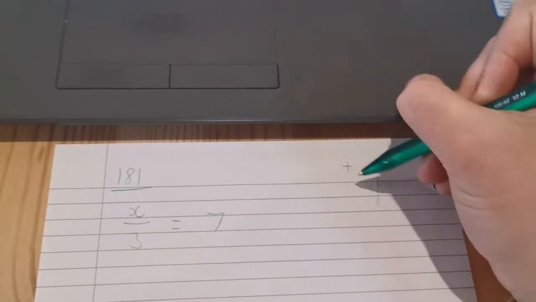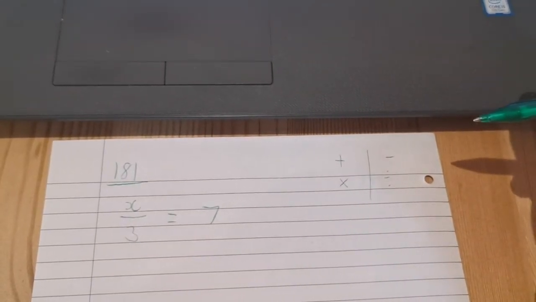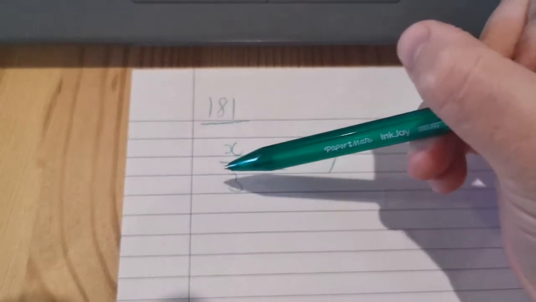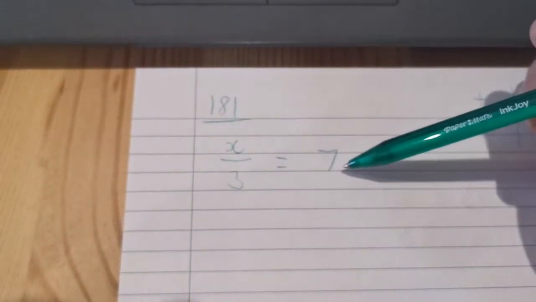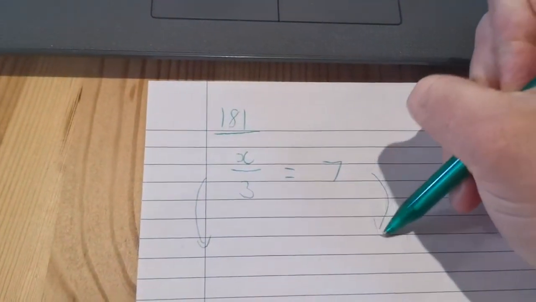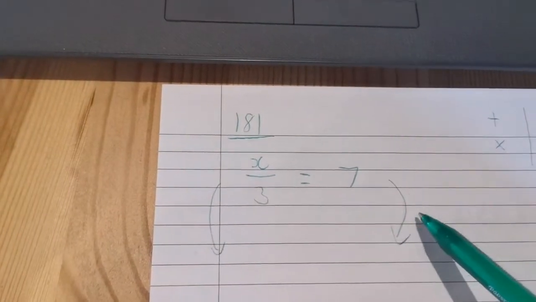Plus and minus, I said, were opposites, and times and divide were opposites. So let's look at what's happening here. We started with x, we divided that by 3, and then that became 7. Now, with the balance method, we're going to keep exactly the same thing on both sides. So we're going to do the same thing to this side that we do to this side.